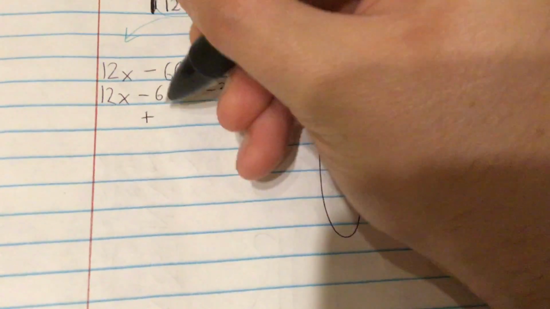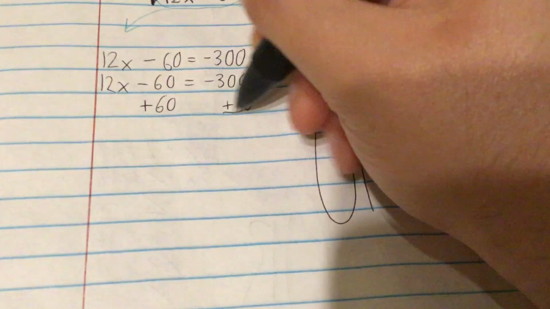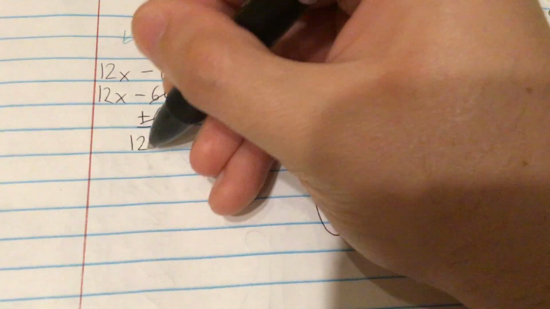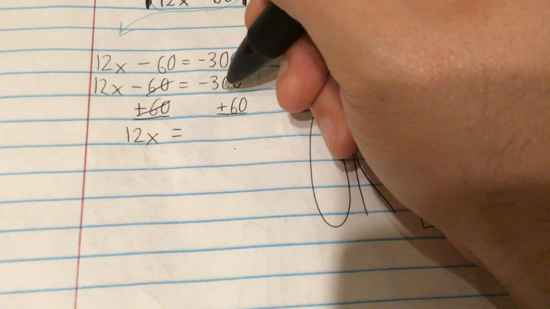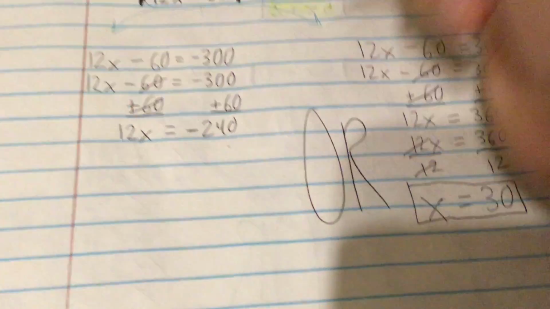I'm going to repeat by undoing the layers of x, but this time the output is negative 300. So I'm going to do negative 60 plus 60. That cancels out. And then I've got 12x is equal to 60 minus 300. That would be negative 240. And now I'm going to divide both sides of the equation by 12.